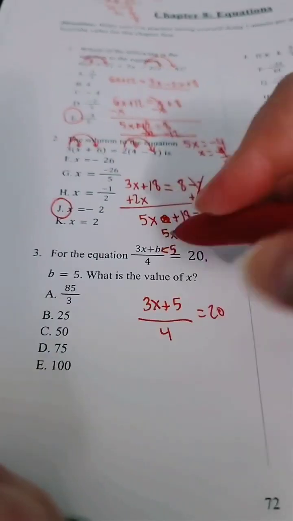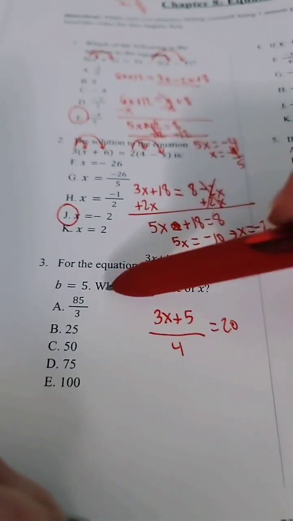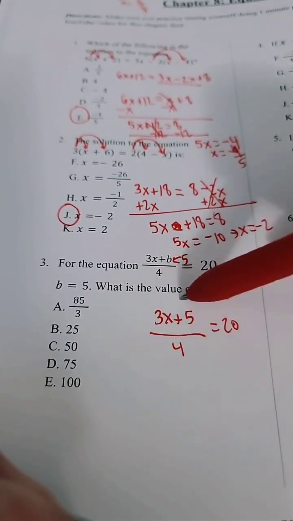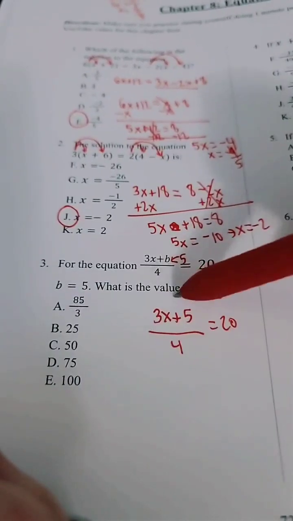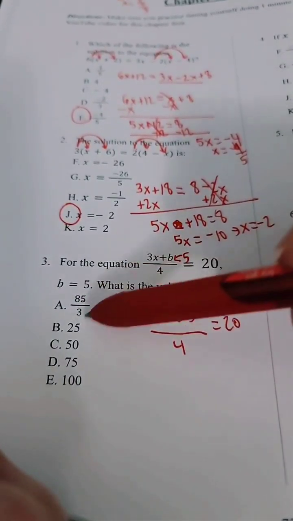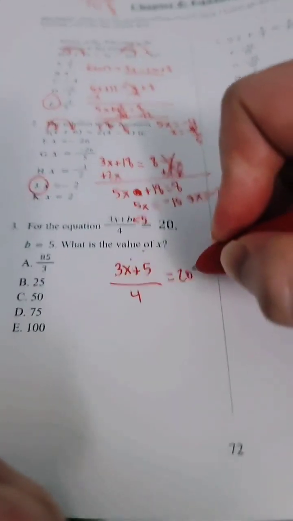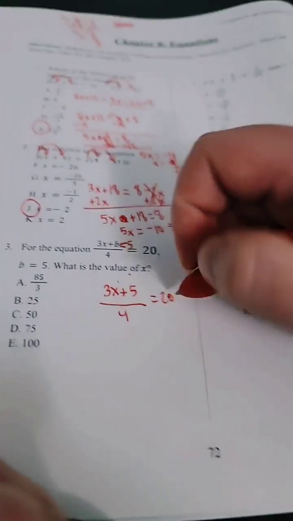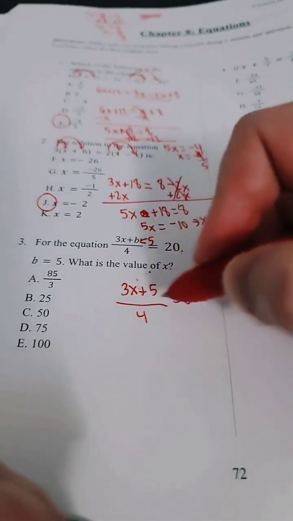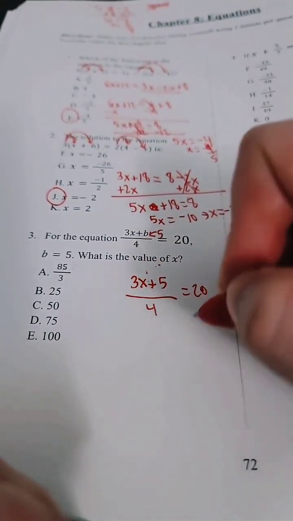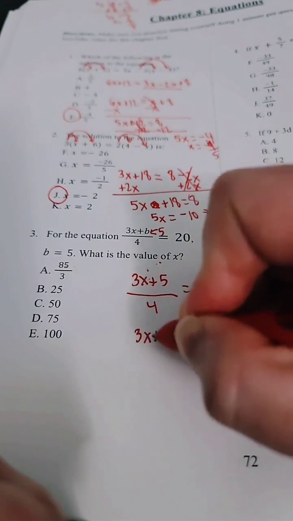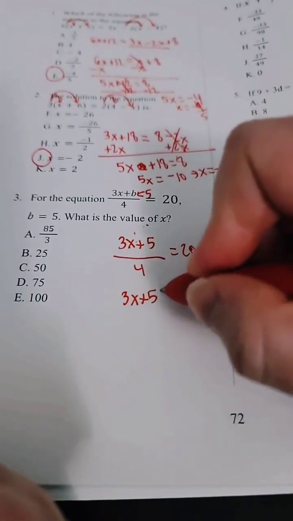So we're going to say, yes, someone brought up a good point. If you don't know how to solve this, one thing that you can do is plug in the answer choices to see which one works in this equation. Like you could plug in each of these values in for x and see if you get 20. And if you do, it works, and that's the right answer. But we're going to go the faster route because that's going to take a while, and multiply each side by 4. So then that's going to give us 3x plus 5 equals.